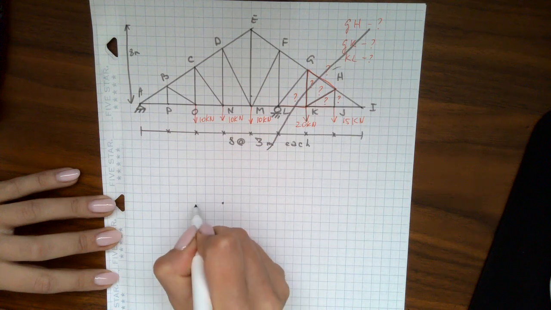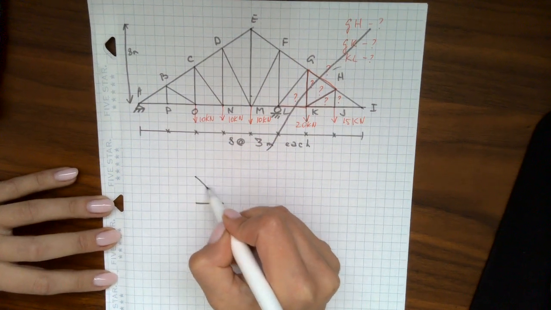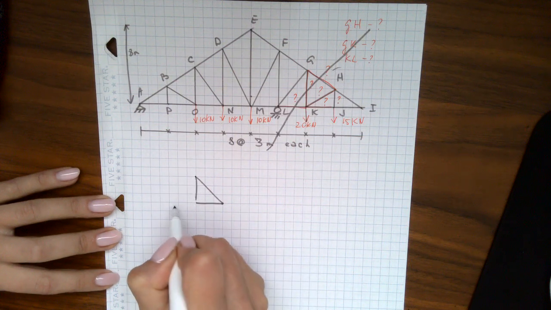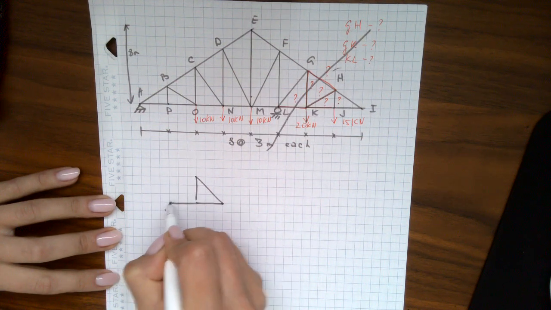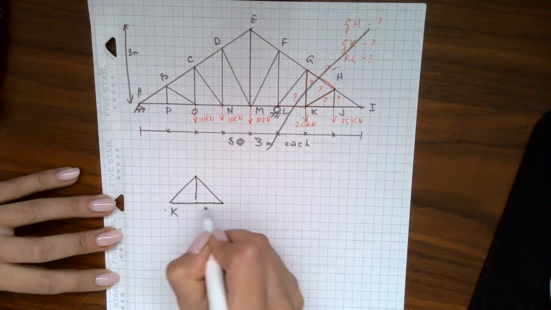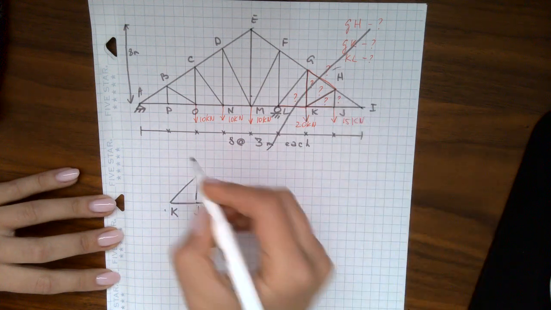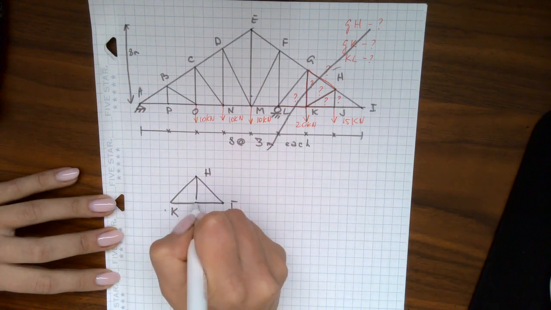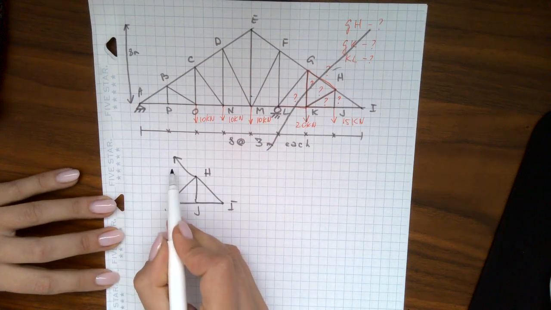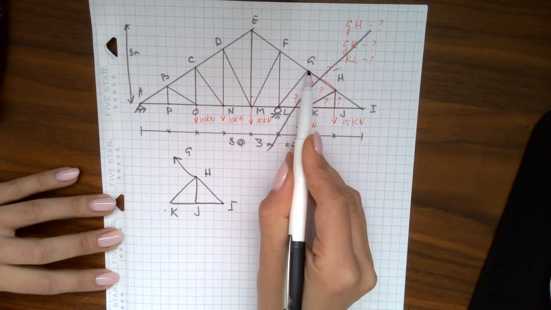So we are going to have joint I, joint H, joint J. We're going to have K over here, J and I. So this is H. Since I cut it over here, I'm going to create this piece that is going to denote my member HG.